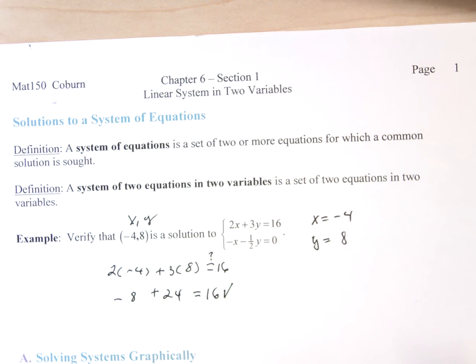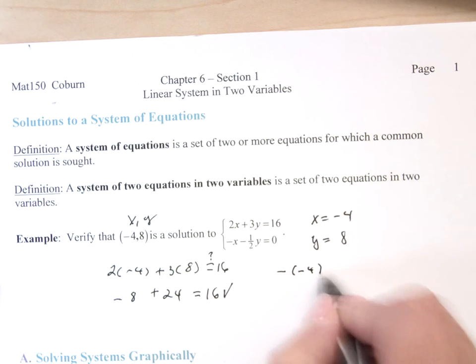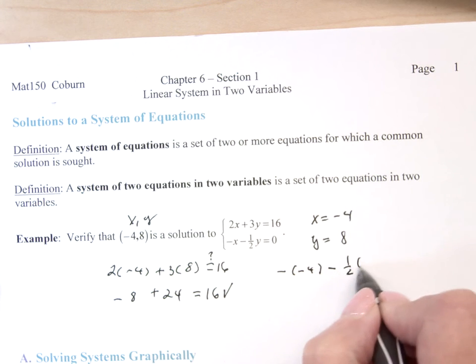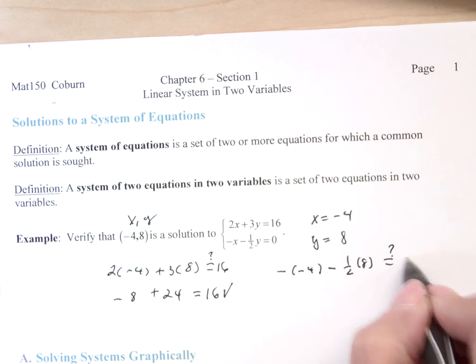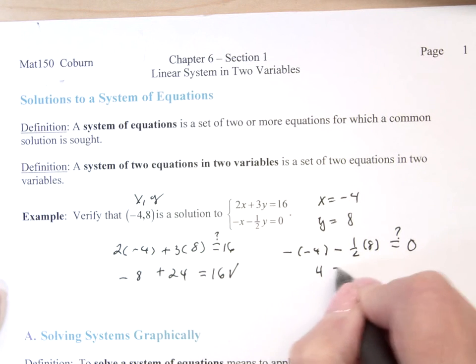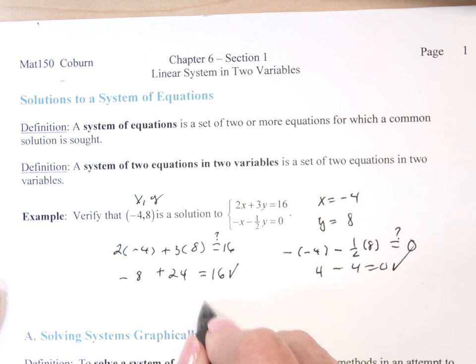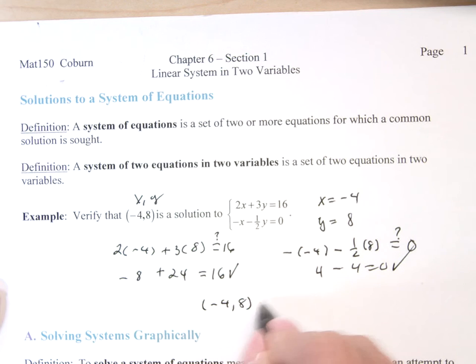Just because it checks in one doesn't mean it's going to check in the other. It's got to check in both, because it is a shared coordinate point. So is it true that negative x, which is negative -4, minus 1/2 y times 8, is equal to 0? Or is 4 minus 4 equals 0? The answer is yes, and it checks. So (-4, 8) is a solution.